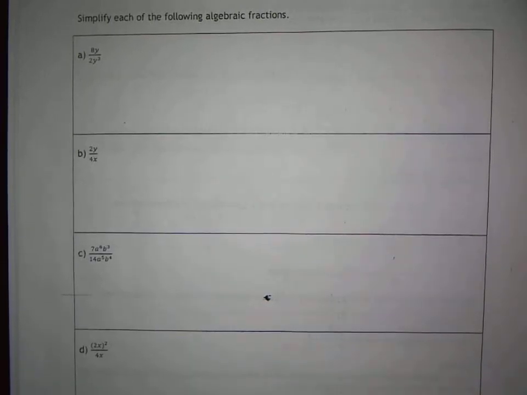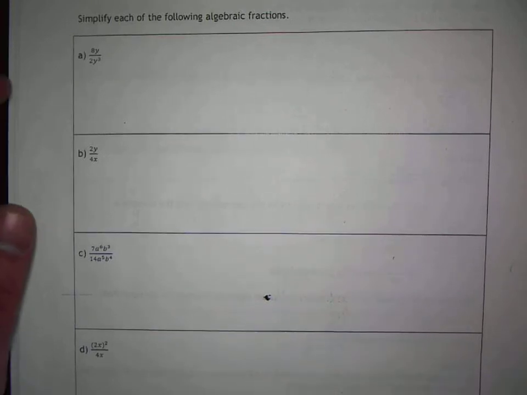So what is different about these than the ones before? Yeah, they have variables mixed in, okay? Now I want you to notice that on these four, A, B, C, and D, there are no plus signs and minus signs. When there's plus signs and minus signs, things are different. But if you look at A, I'm going to do A and C with you. I'm going to have you do B and D yourself.